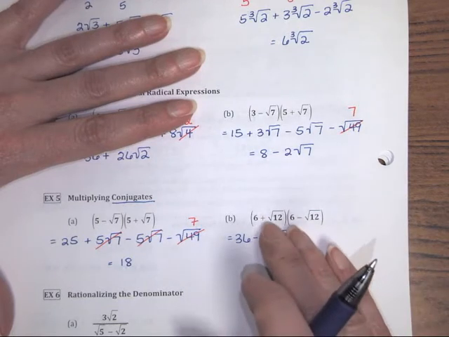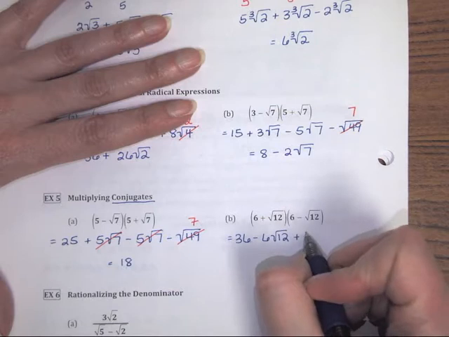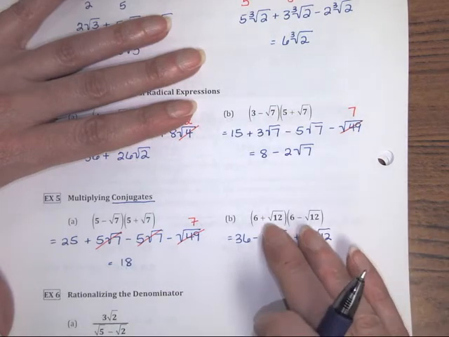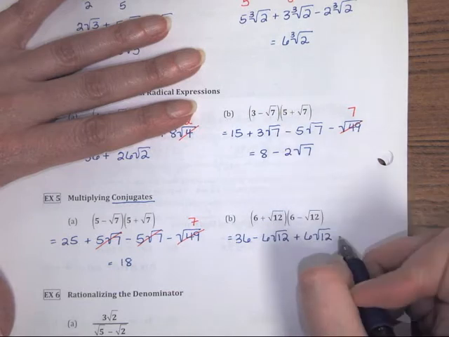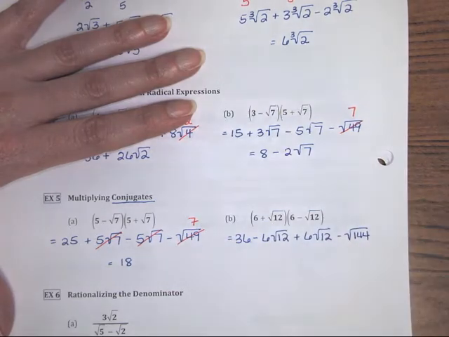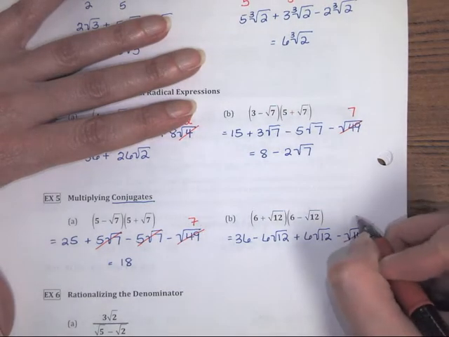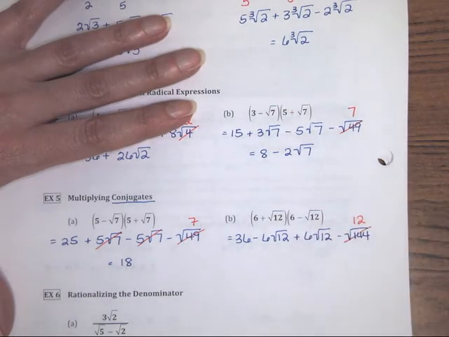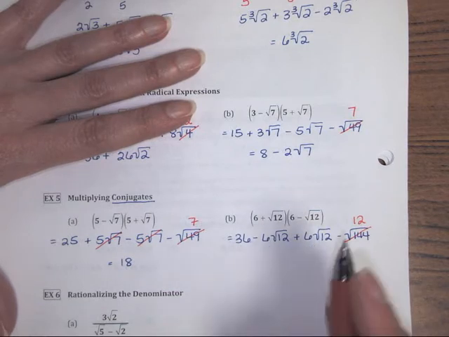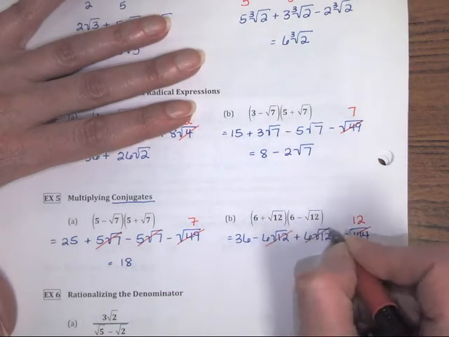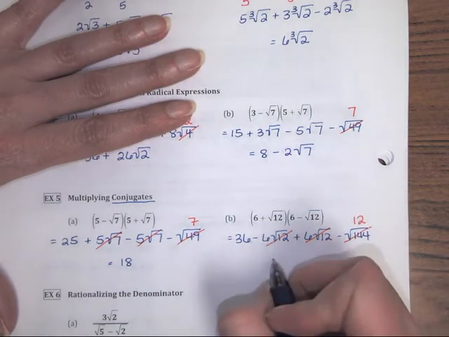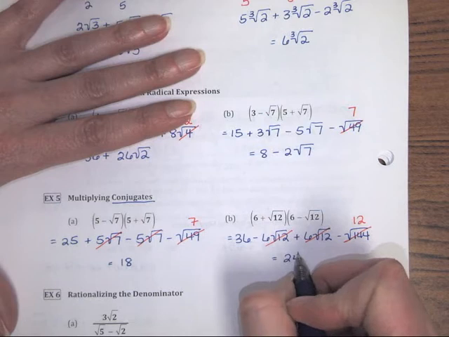My inners, plus 6 square roots of 12. And my last, square root of 12 times negative square root of 12 is minus square root of 144. Come on over here, cross it out, and write in 12. Notice that my inners and my outers are going to cancel each other out. And all I have is 36 minus 12, which gives me 24.